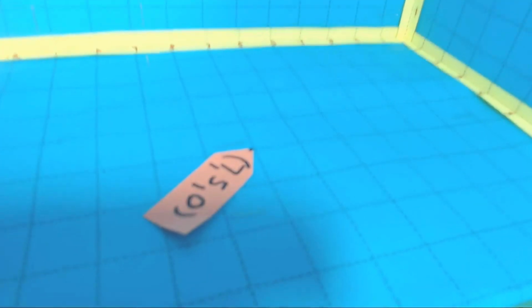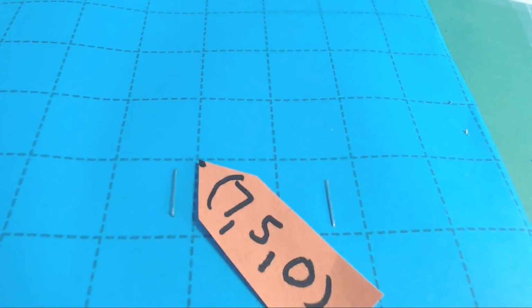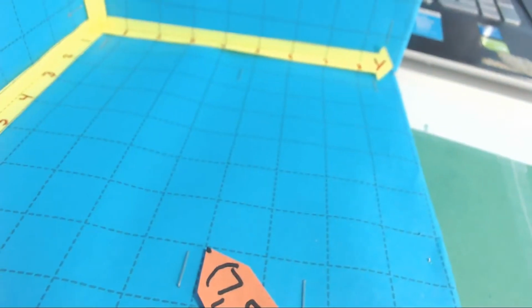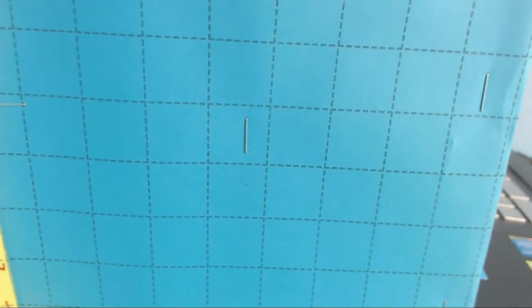So where those grid lines meet, right there, I'm going to zoom in a tiny amount. You see where those grid lines meet? That's the point 7, 5, 0, as you see right there. That's one possibility. Take a look at the next possibility.